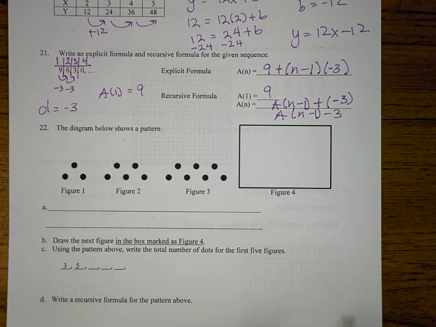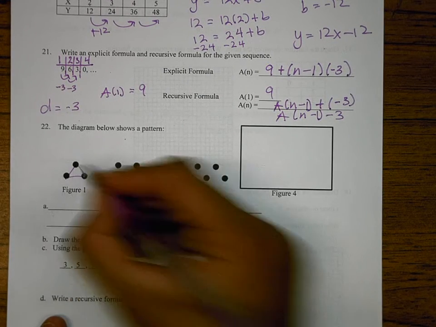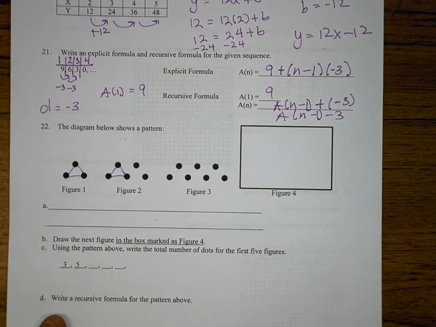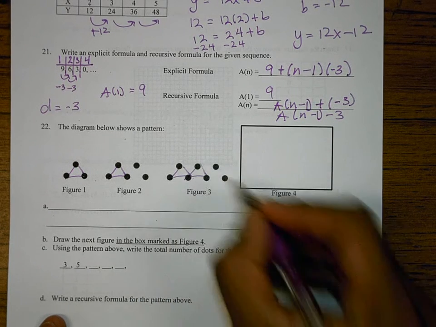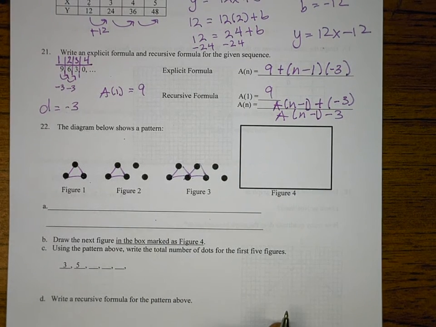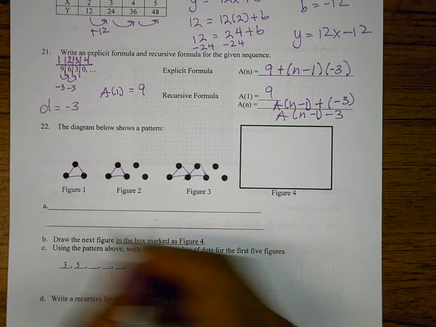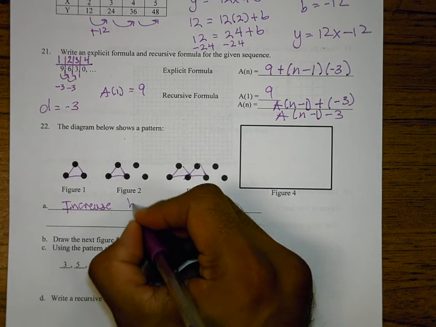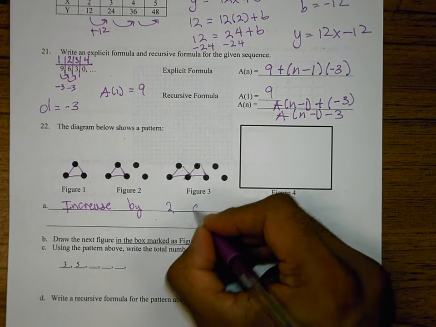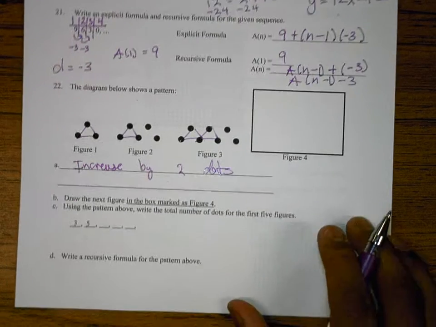Look at this last question. We want to describe the pattern. So if you look at it, here's my first 3 dots. Okay, so they added 2 dots, and this is like the last one. They added 2 dots. So every time they're adding 2 dots, okay, so it is going to increase, okay, by 2 dots.